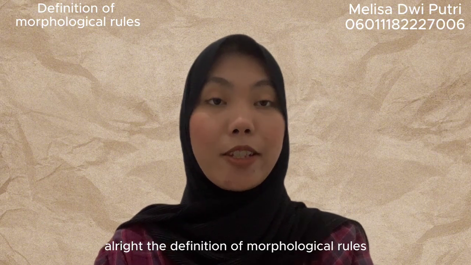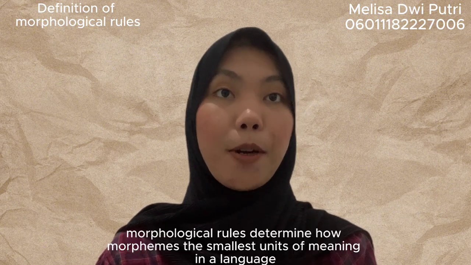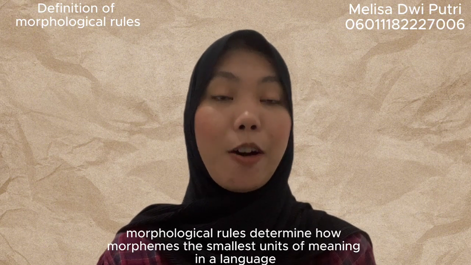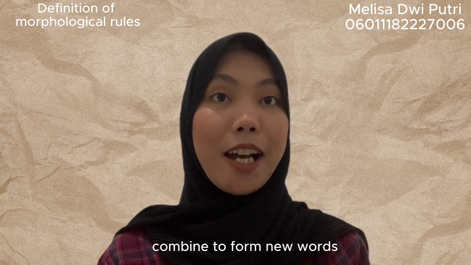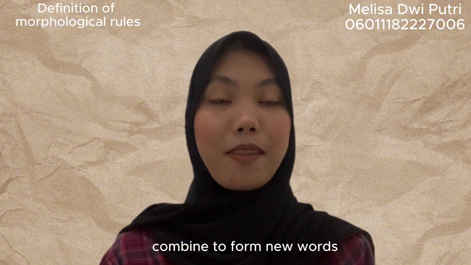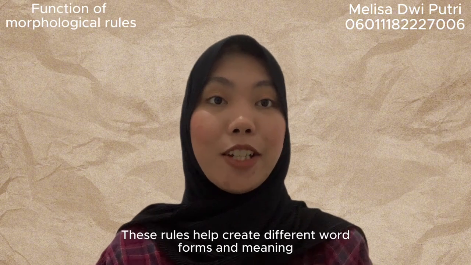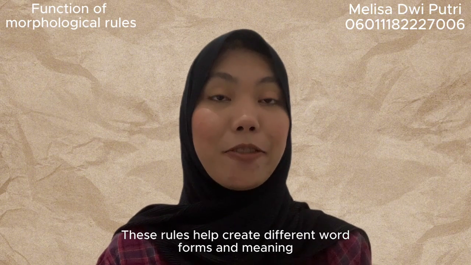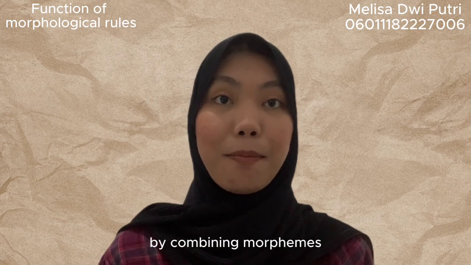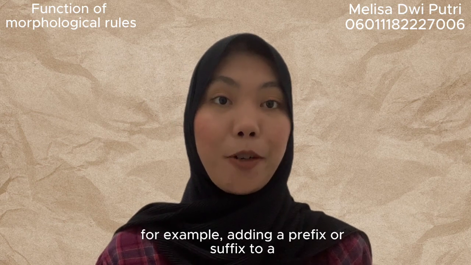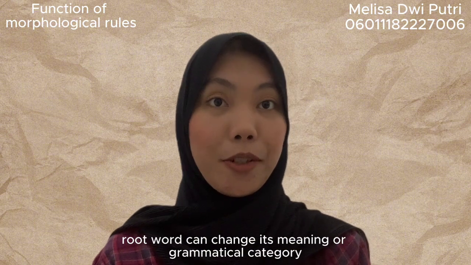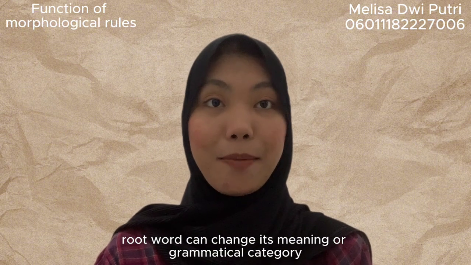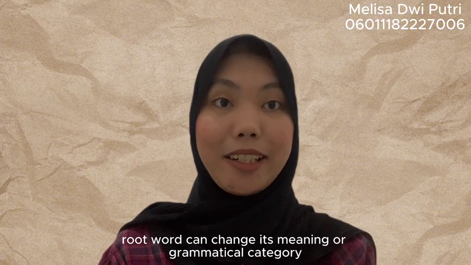Alright, the definitions of morphological rules. Morphological rules determine how morphemes, the smallest units of meaning in a language, combine to form new words. And the functions. These rules help create different word forms and meanings by combining morphemes. For example, adding a prefix or suffix to a root word can change its meaning or grammatical category.